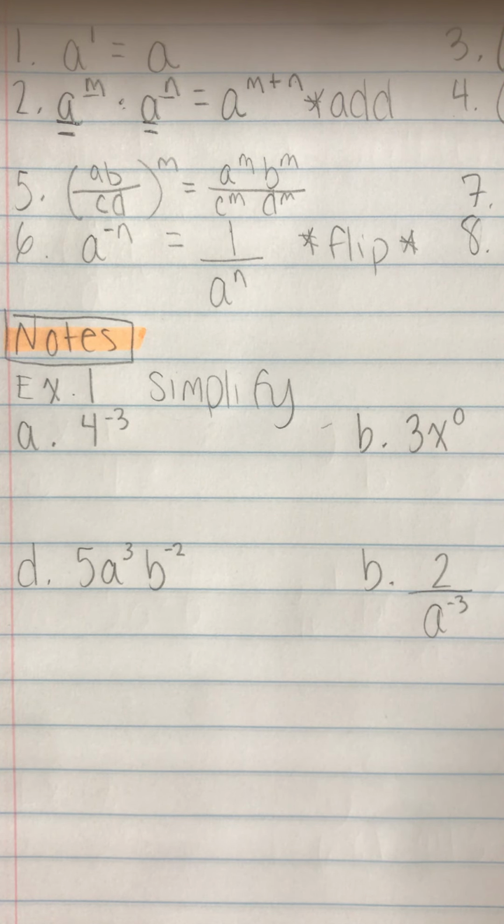I'm going to give you guys a second to go ahead and write down example 1 and the direction simplify. Go ahead and write A and B. Please pause the video to write down the examples. Now I'm going to begin.